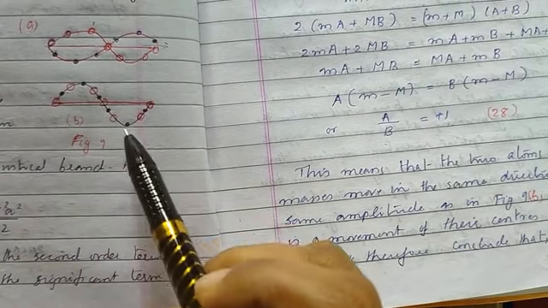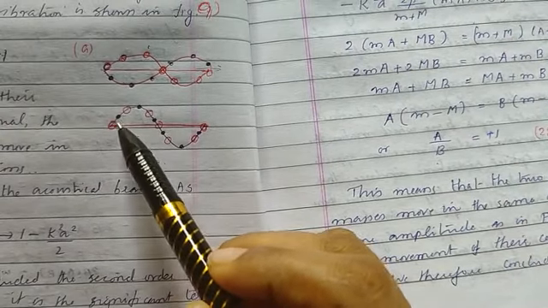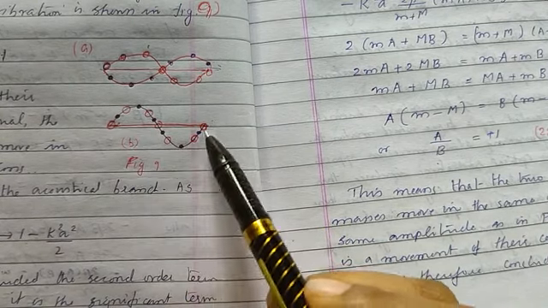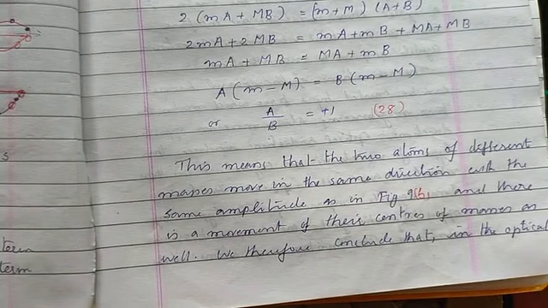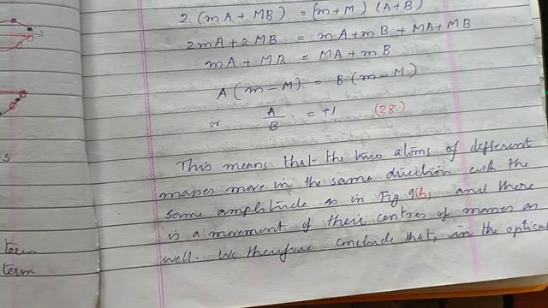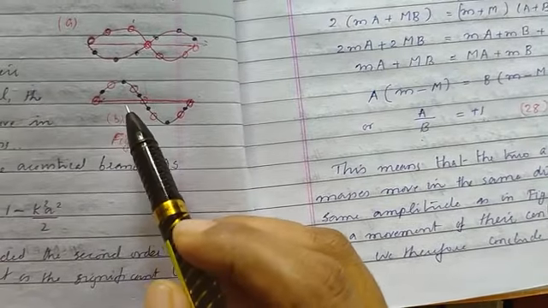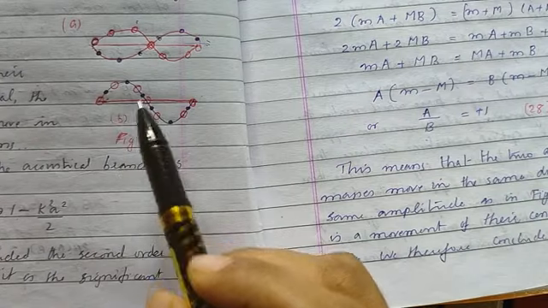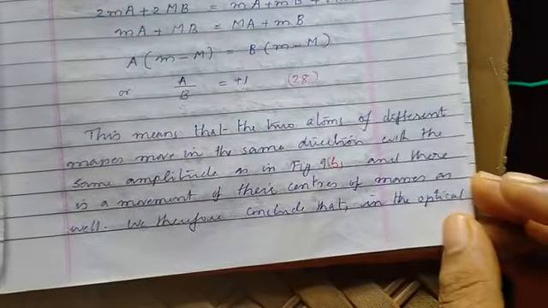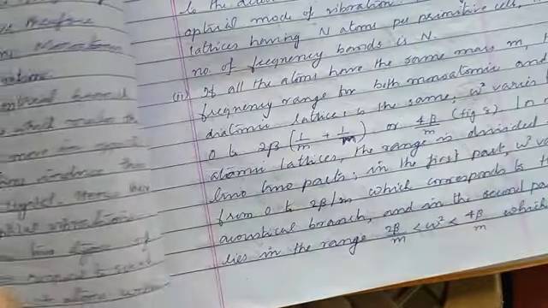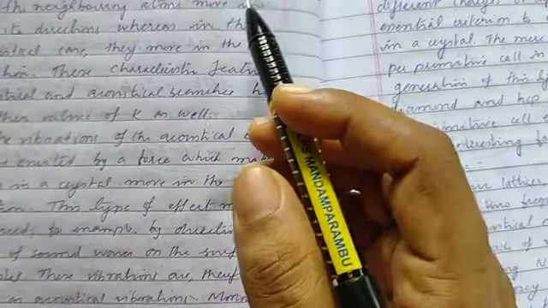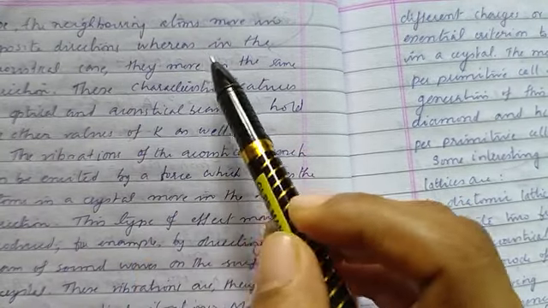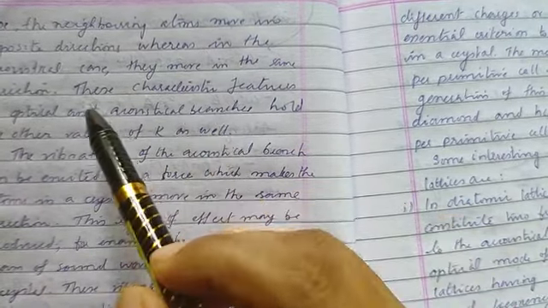That means two atoms move in the same direction. This is represented as in this figure. Though they are of different masses, they are moving in the same direction, and there is a movement of their centers of mass as well. So in this case, the center of mass may change when they are moving. We therefore conclude that in the optical case, the neighboring atoms move in opposite directions, whereas in the acoustical case, they move in the same direction.